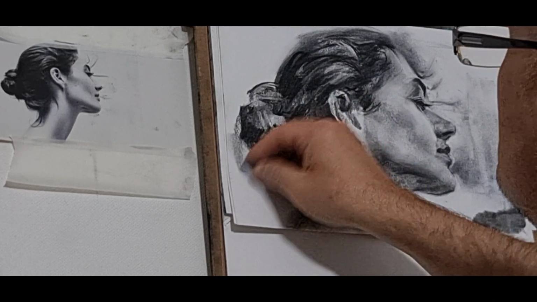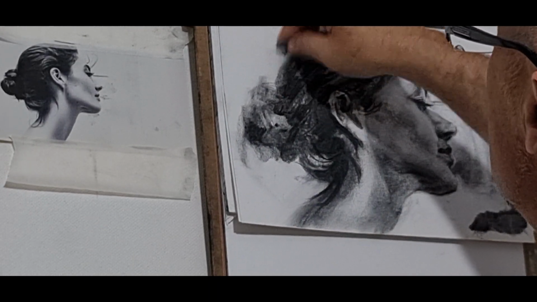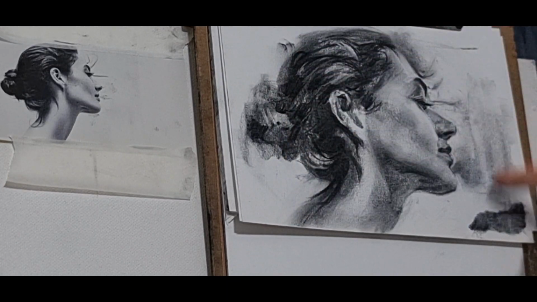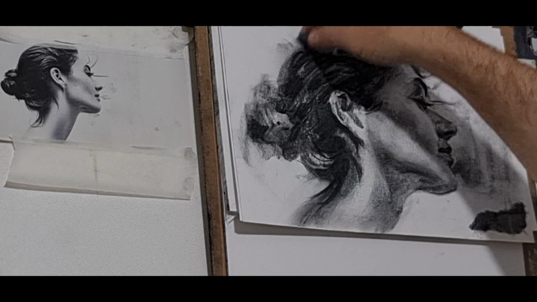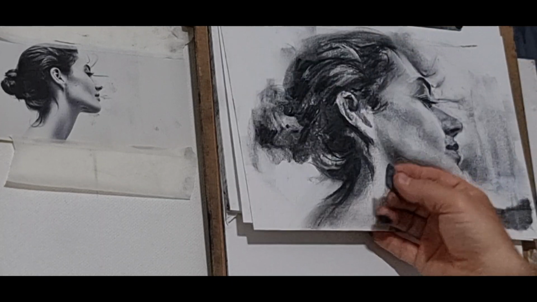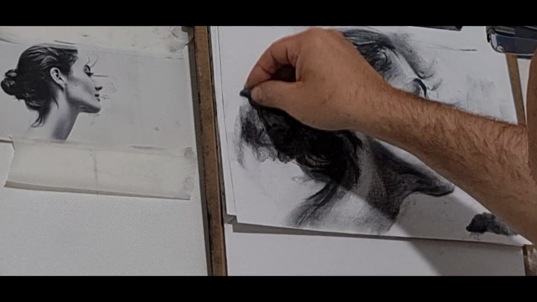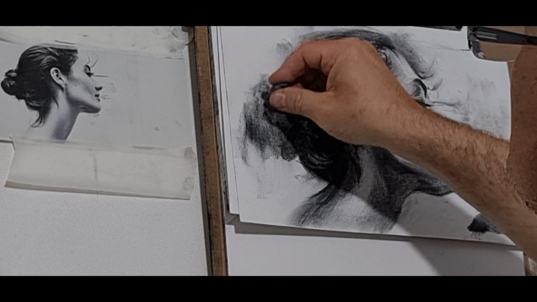Softer edges, break the edges, let them loose, so that connects with this side of the painting. I mean drawing. And lighter than what it is there.